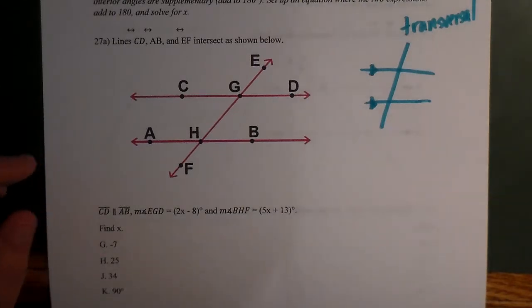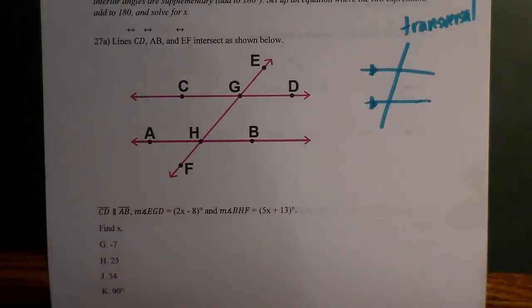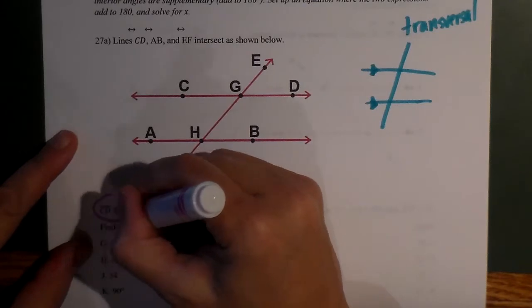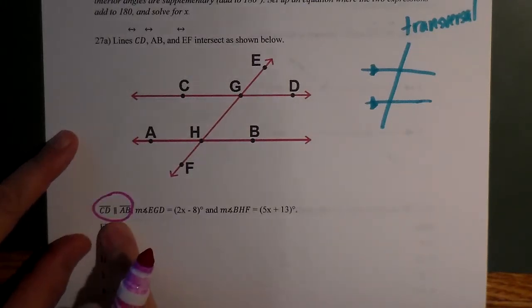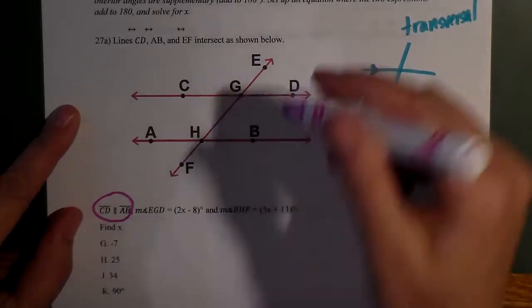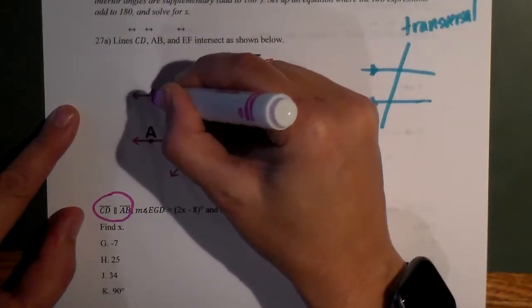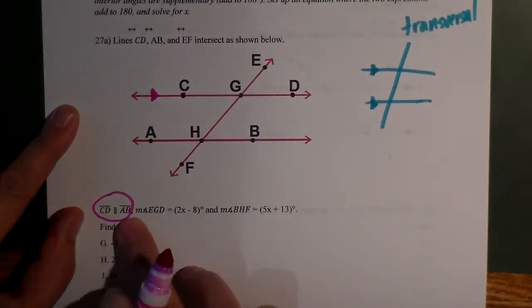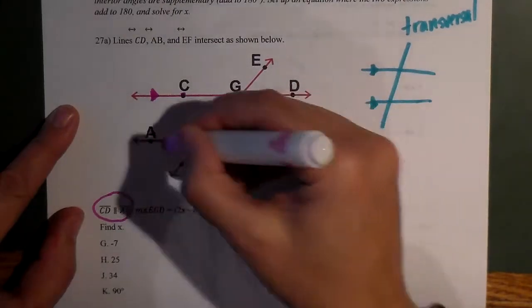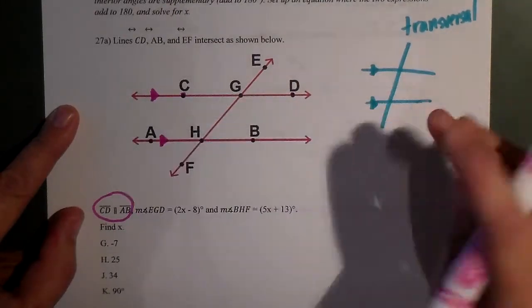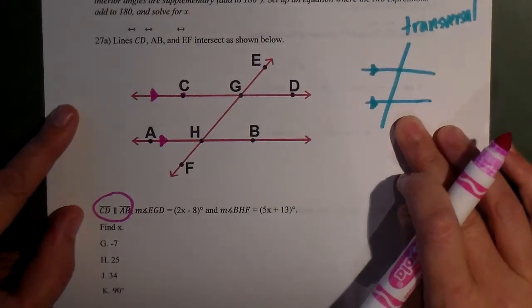So it tells you here that CD is parallel to AB. Now remember, that's what those two vertical lines mean. That means parallel. So CD is this line. I'm going to go ahead and mark this line with a little arrow. Is parallel to AB, which is this line. So these two guys are parallel. So you can see we have a situation just like this. So now you can start matching things up.